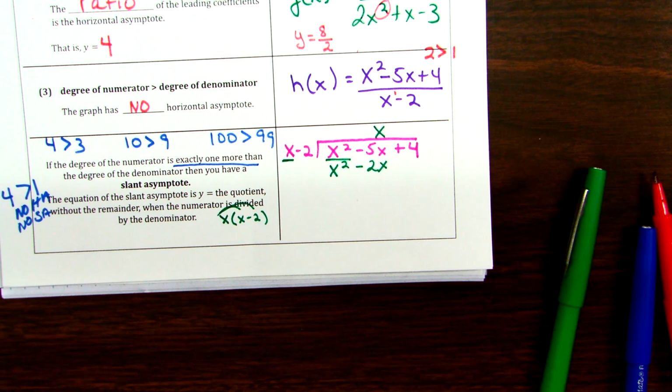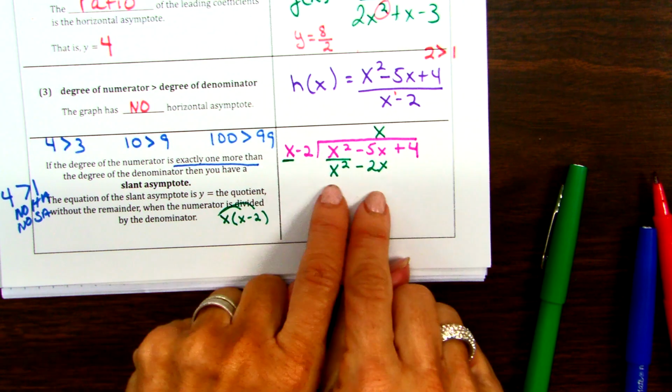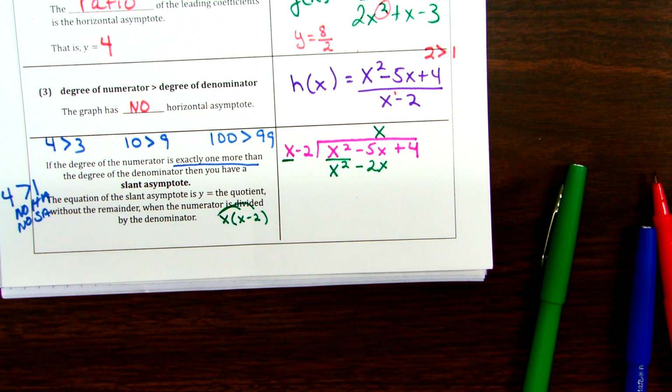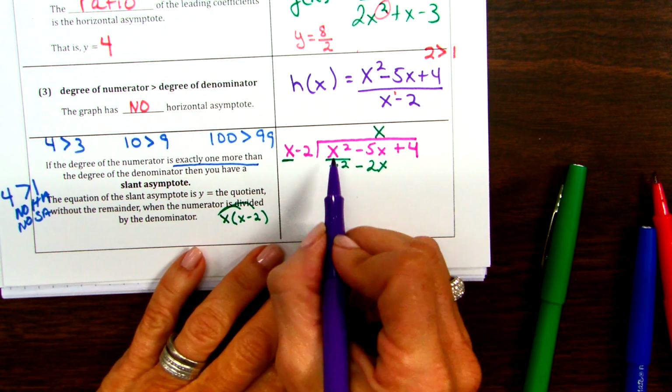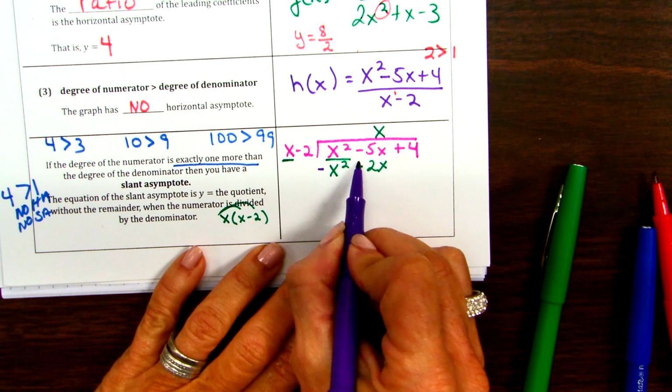Okay, the biggest mistake students make is right here, the subtraction step. We are going to subtract x squared minus 2x from x squared minus 5x. With polynomials, that simply means change both signs. You just change their signs. You'll hear me just say change the sign. So this one's positive, becomes negative. This one's negative, becomes positive.